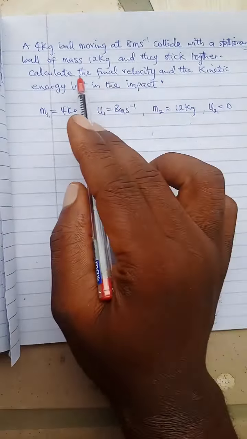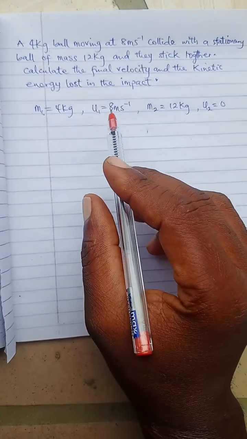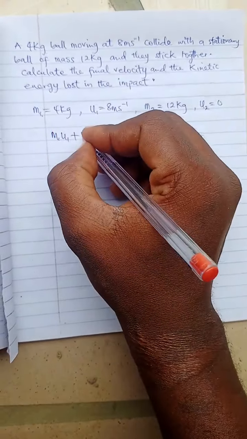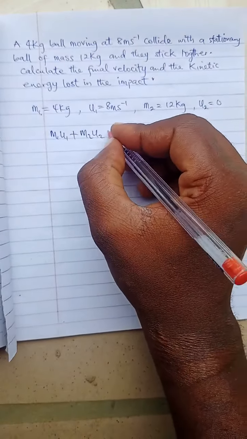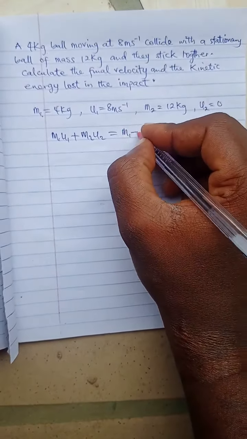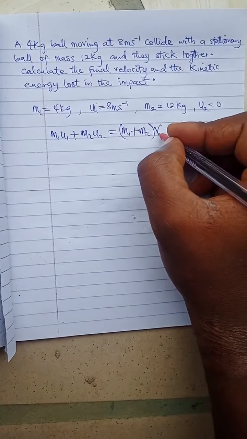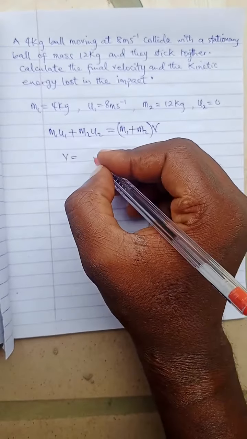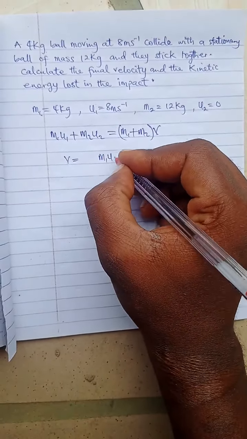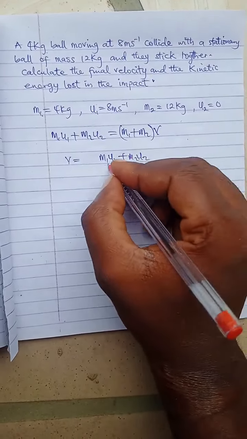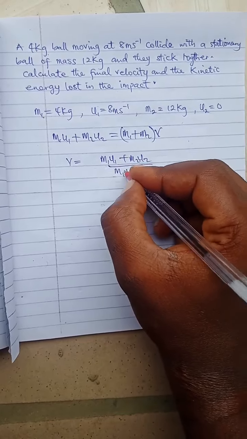So for this, they stick together and they move with common velocity, which will give us m1 u1 plus m2 u2 equal to m1 plus m2, since they move with common velocity, they stick together, times v. So if we make v subject of the formula, we'll have m1 u1 plus m2 u2 all over m1 plus m2.